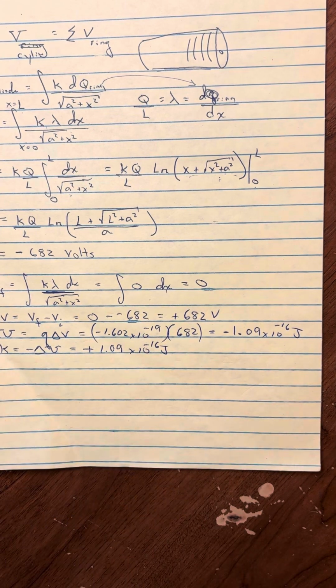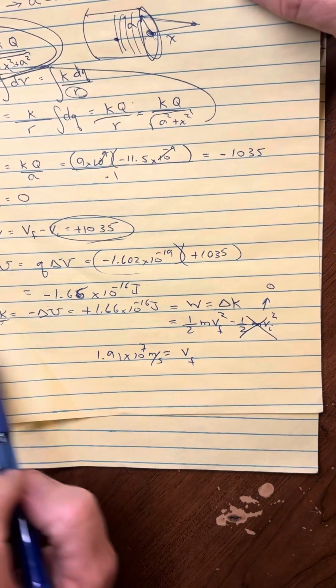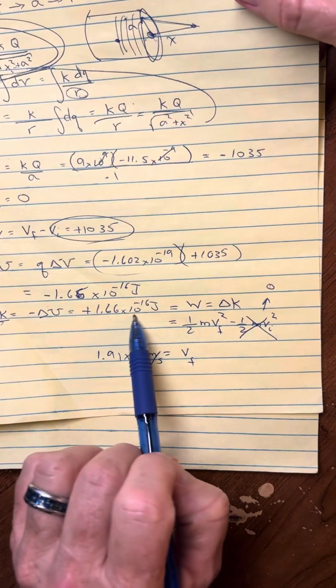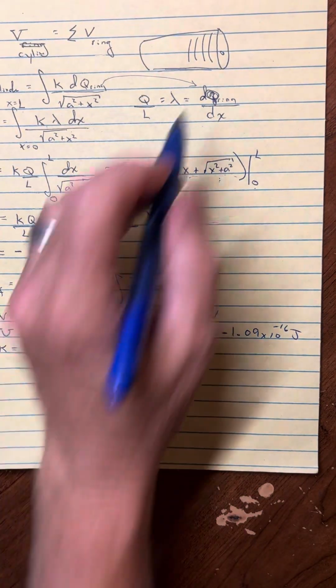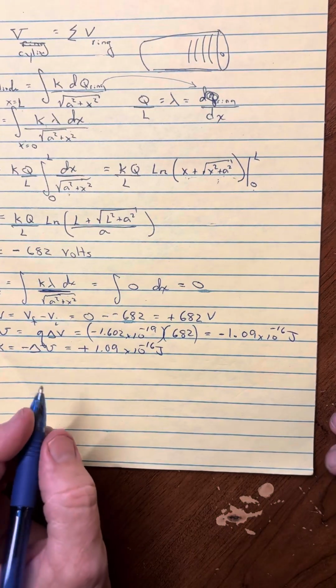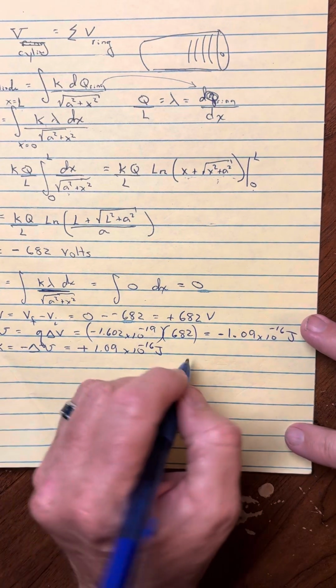And again, going back to part A, we got this number, 1.66 times 10 to the minus 19. So we have less energy. It makes sense because our charge is not as close to push it away and doesn't give it as much push or as much work and as much velocity.